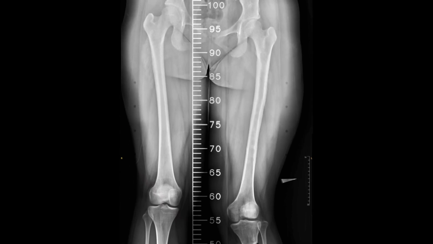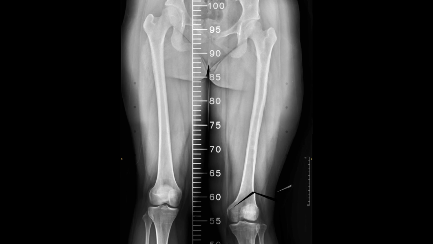Then we go to the femur, perform the femur osteotomy, and then put the bone chip we took from the tibia in, to achieve the opening wedge osteotomy for the femur. So finally, the mechanical axis is restored.